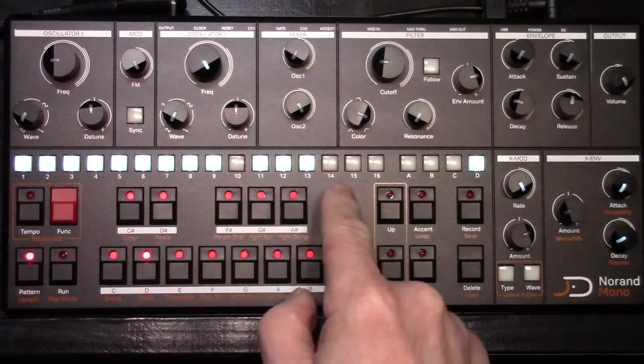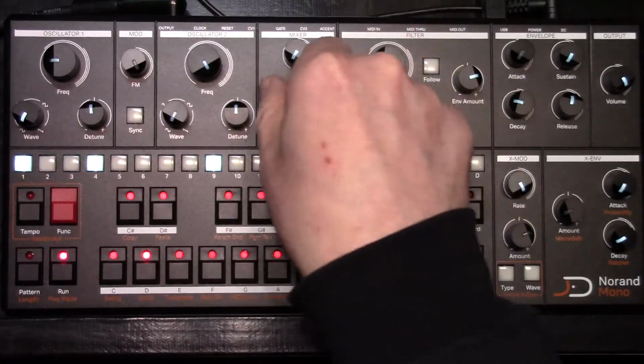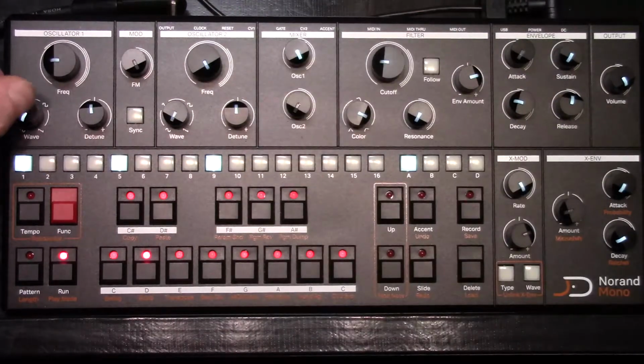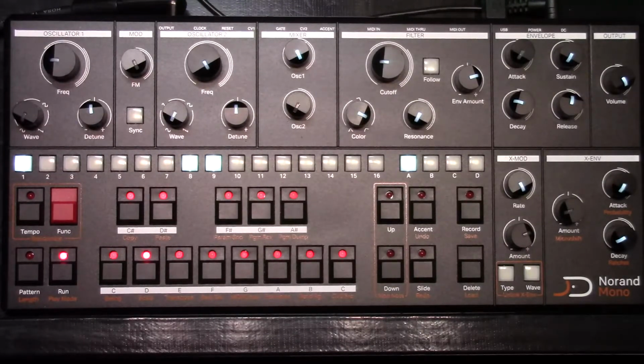So 14 is our new pattern. There's nothing in it. Turn down oscillator 2, turn up oscillator 1. We'll just make a little bass drum. There is a very low sine.